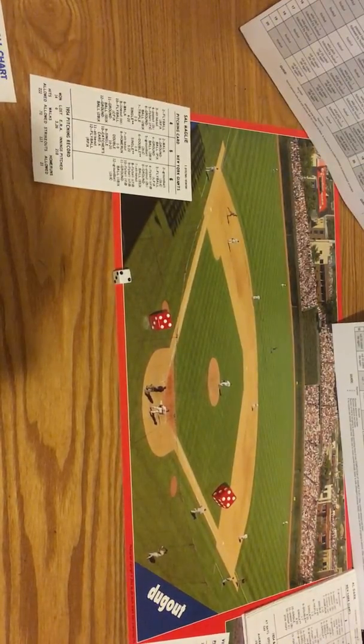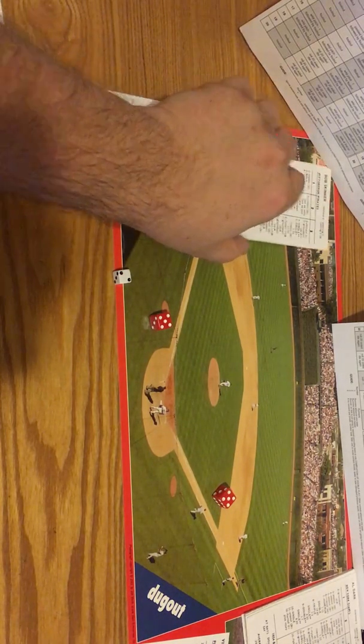After 4.5, it's a tie ball game. 1960 Pirates with 2, 1954 Giants with 2.